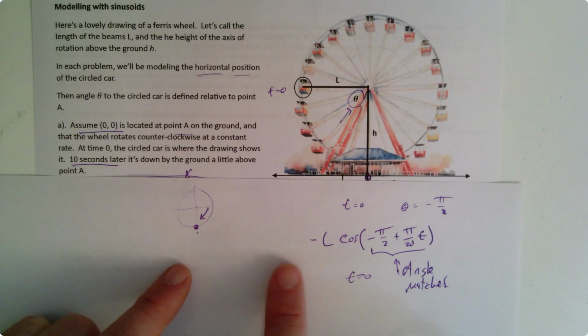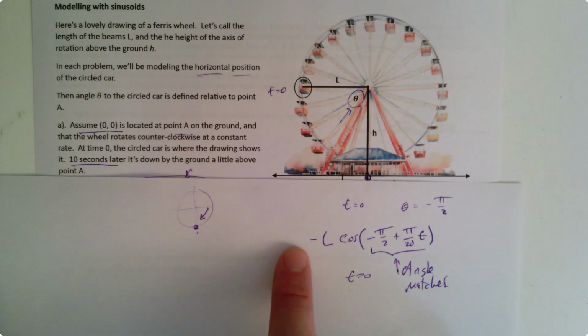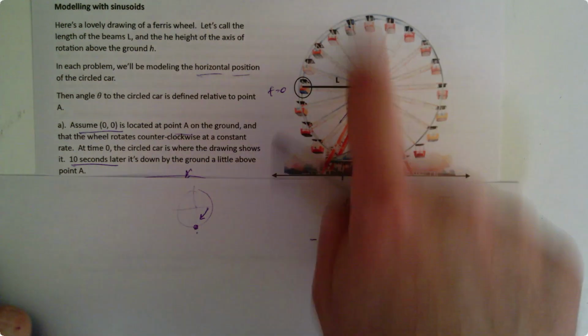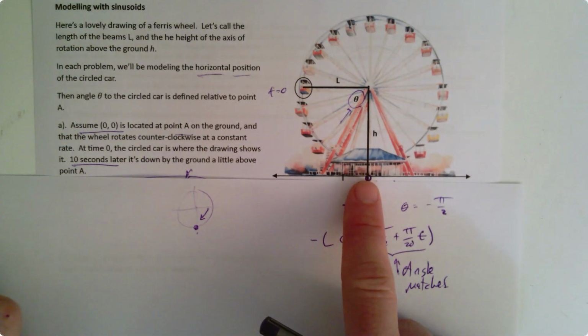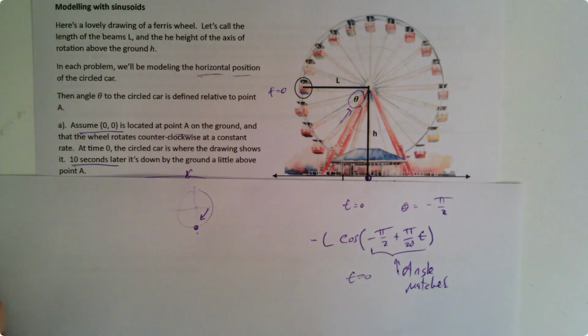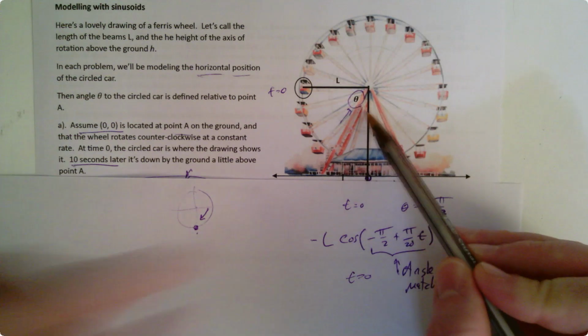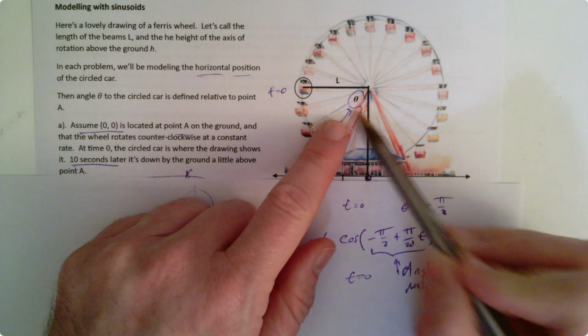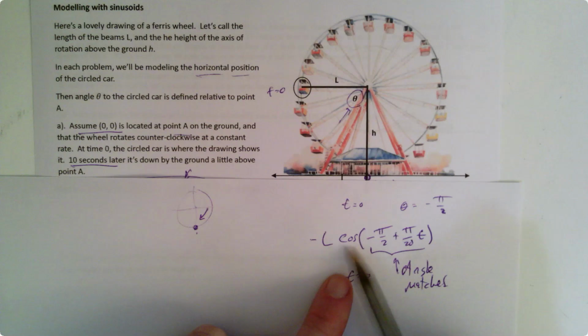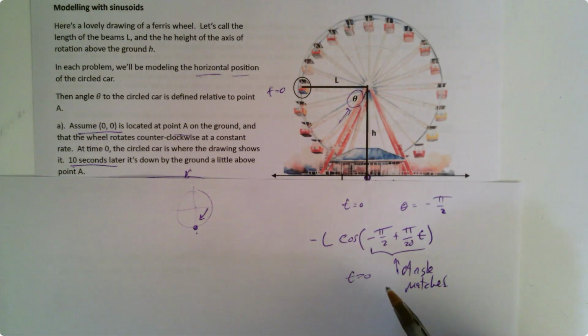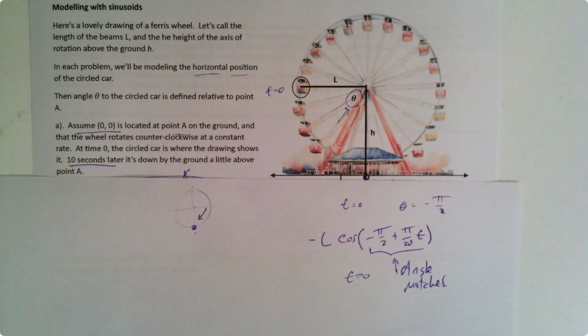And so that would predict that my horizontal position is 0. But my horizontal position doesn't actually start at 0 when time is 0. So I think that was the confusion. The idea that if I want to choose to think about the angle here, that doesn't change how the cosine function works, and you still want to be modeling horizontal position at the end of the day.